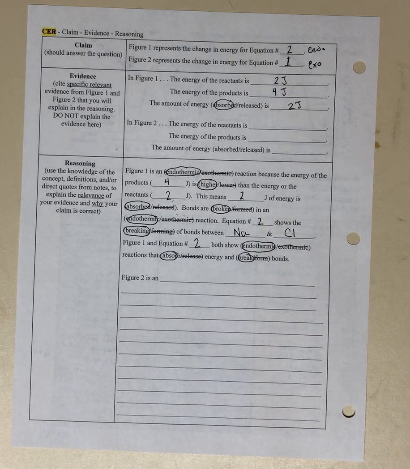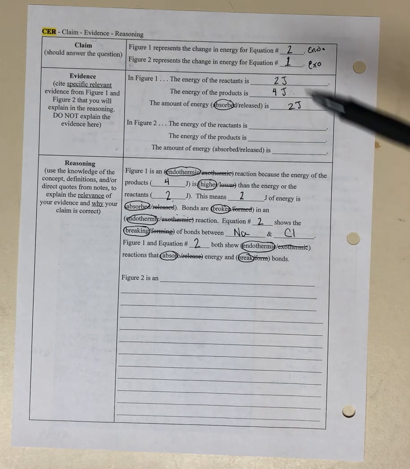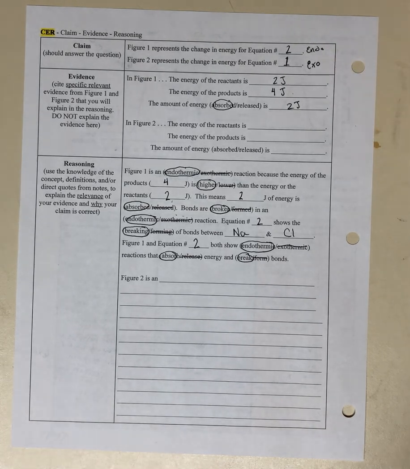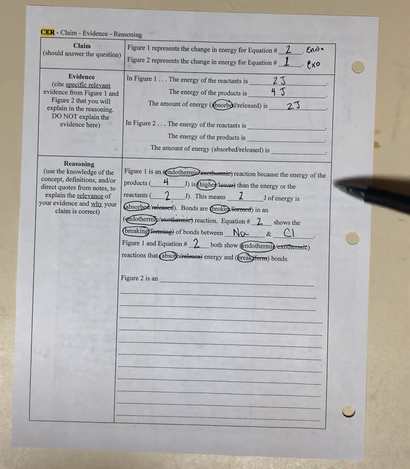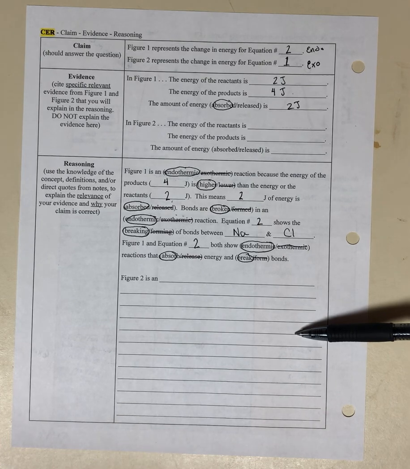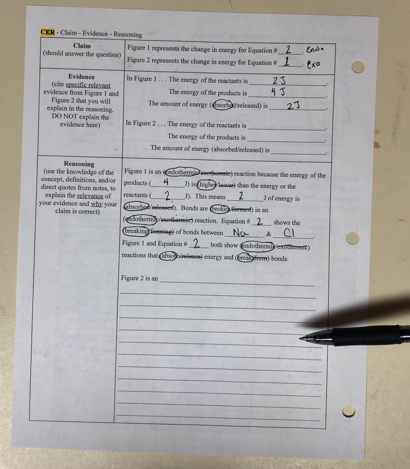Okay, you see how we did that? So now figure 2 is your job. Remember, figure 2 goes with equation number 1. So, using equation number 1 and figure number 2, explain why those are exothermic. You can use this same format and copy it down here if that works for you. Okay?